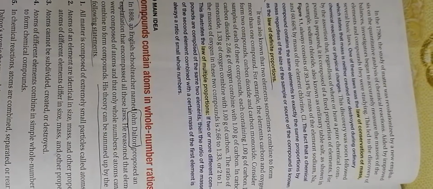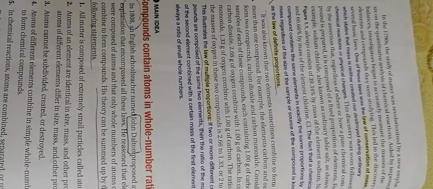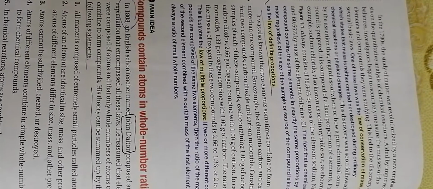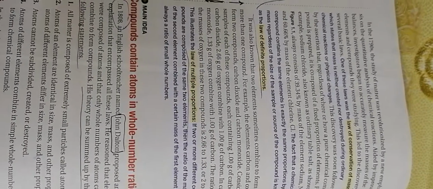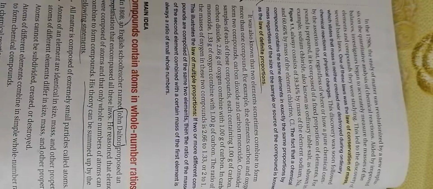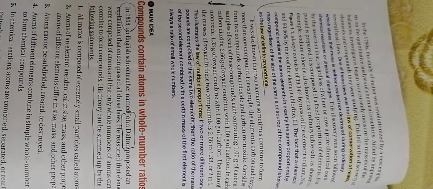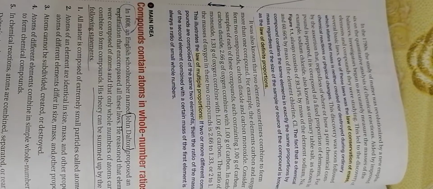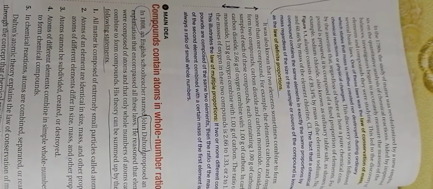The first one is the law of conservation of mass, which states that mass is neither created nor destroyed during ordinary chemical reactions or physical changes, and we know what that means. It means that if two substances, let's say, react with each other, their masses are still going to be conserved, even if they are converted to new substances.